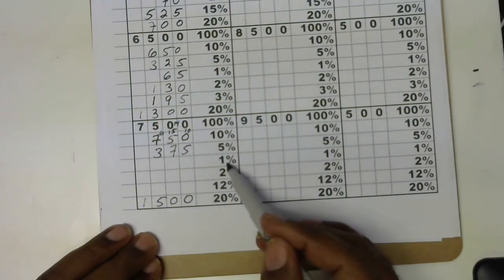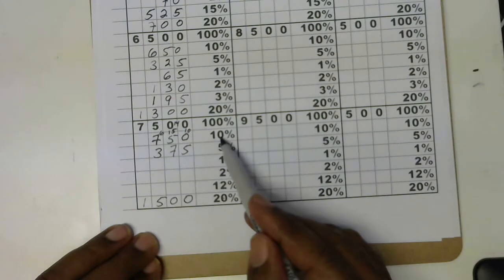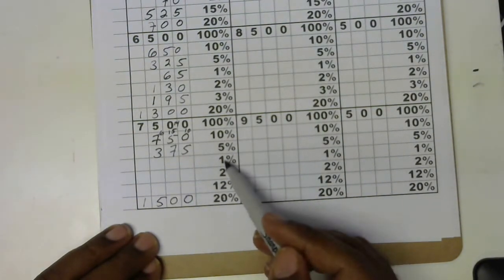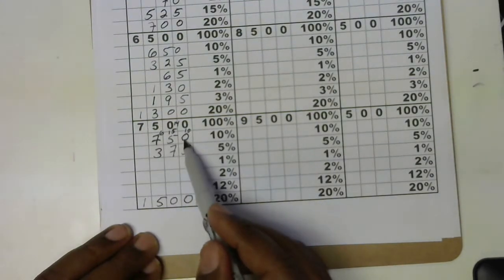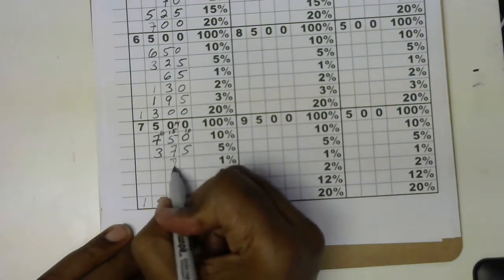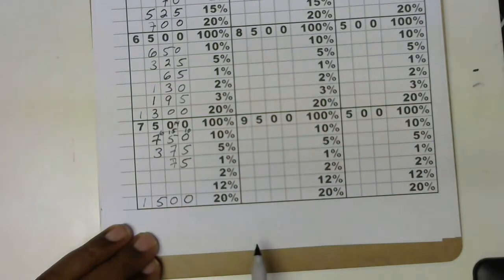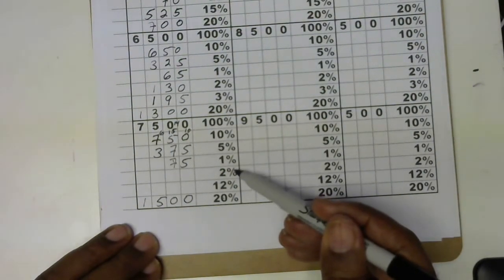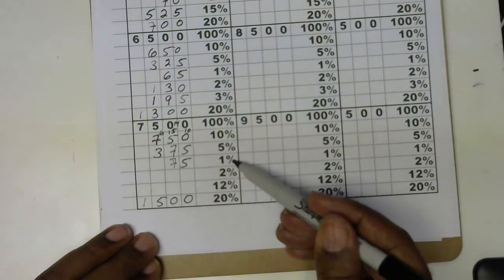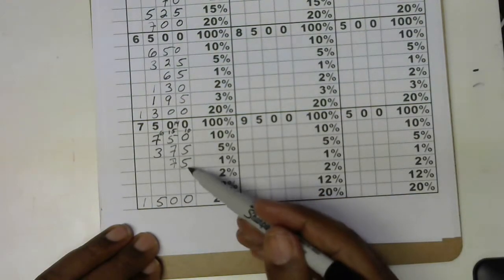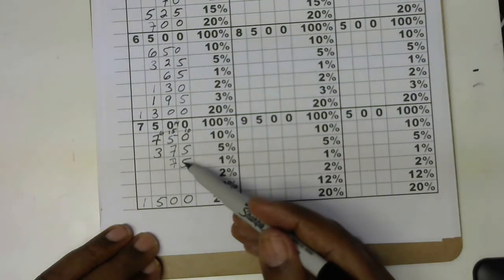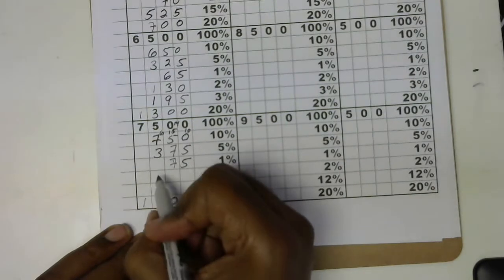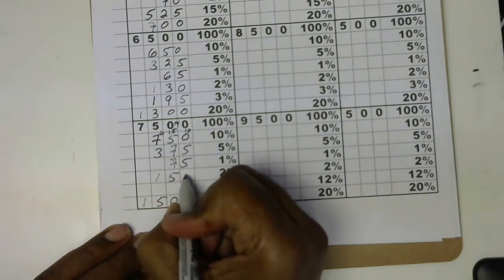Next, to get 1%. To get 1%, you go to your 10% and divide by 10. Dividing 10% by 10 gives you 1%. So dividing 750 by 10 gives us 75. Next, 2%. To get 2%, you have to double your 1%. My 1% is 75, so when I double it, I get 75 and 75, which makes 150.